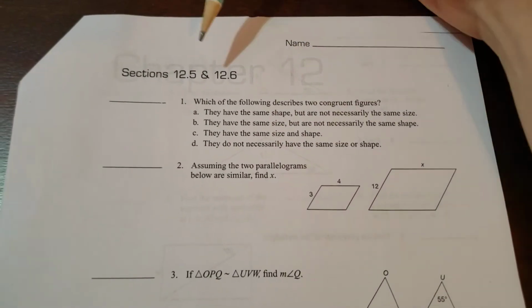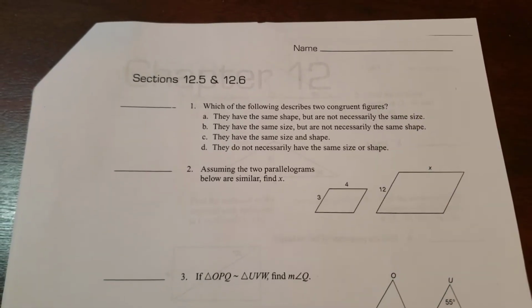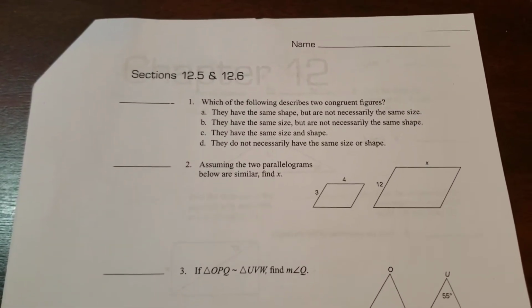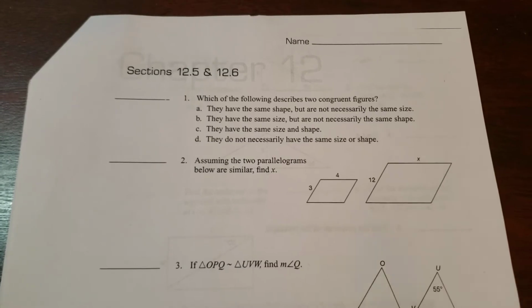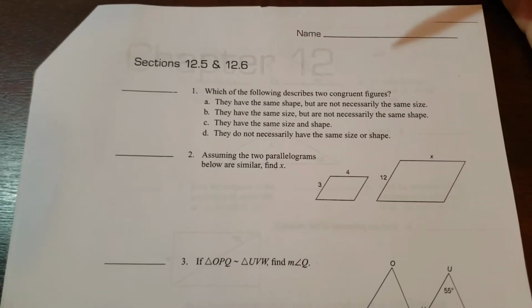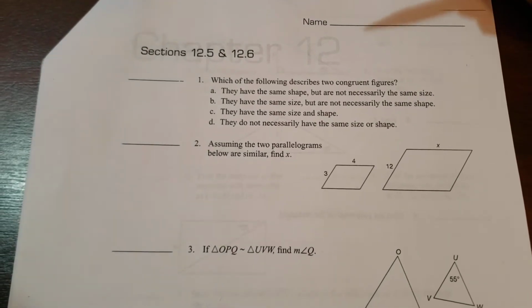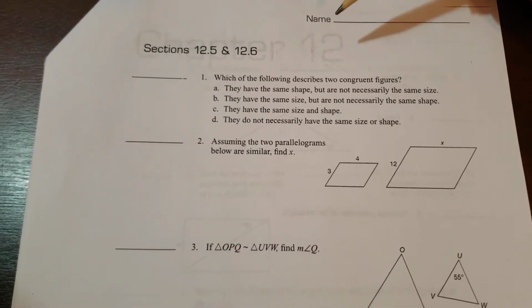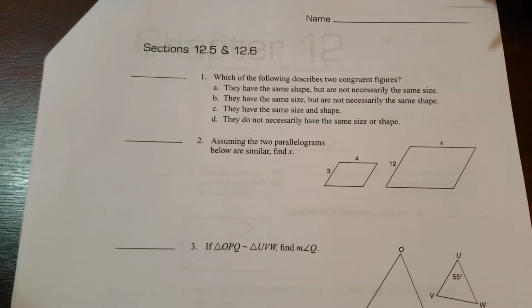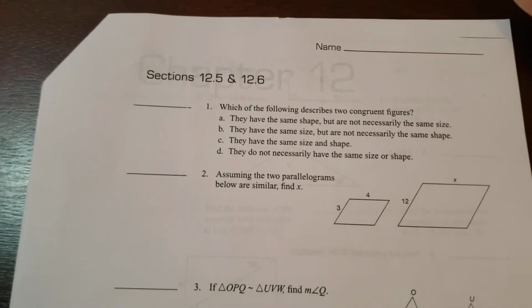And I'm coming in with your quiz 12.5 and 12.6. Again, this is for pre-algebra. I've had these notes these past 2 days, so hopefully you've watched those videos. Again, if you haven't, not a lot of this is going to make sense. So go back, watch those videos, do that homework, and then come back here. And without further ado, let's get started.